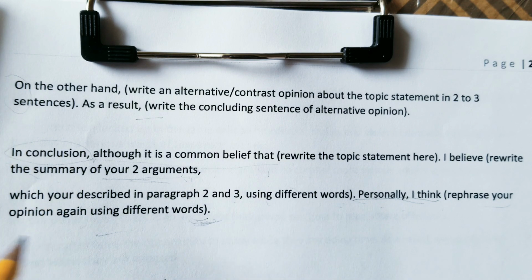So this way you will end your IELTS Writing Task 2 opinion essay. And I think we are done here.